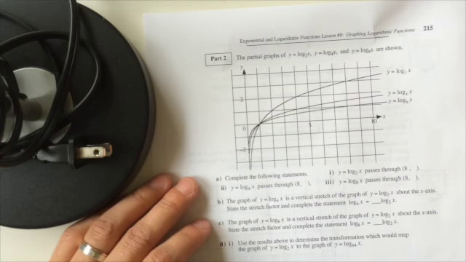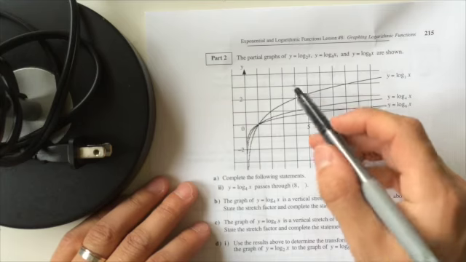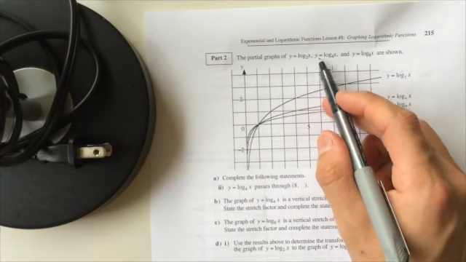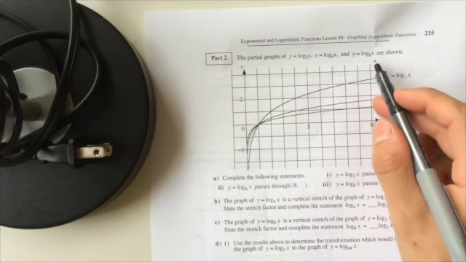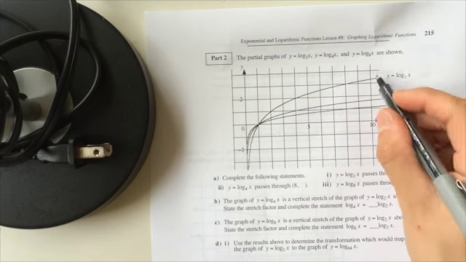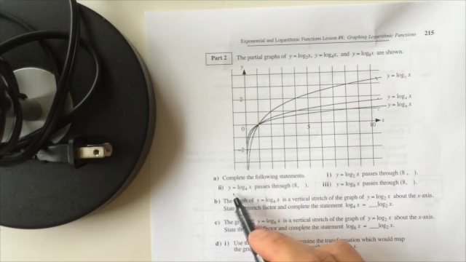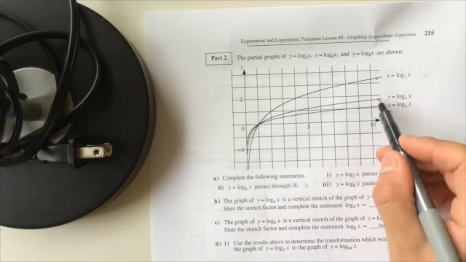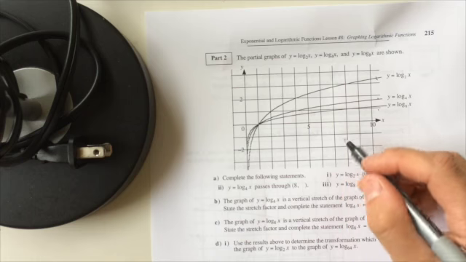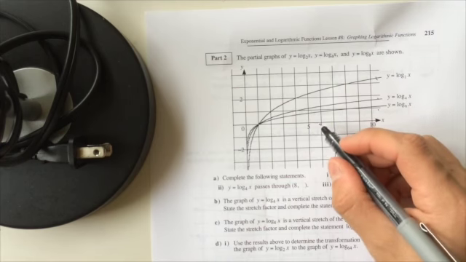So we have some partial graphs given to us. Now we have the partial graph of y equals log 2 of x, y equals log 4 of x, and y equals log 8 of x. And all three of those are shown. We want to complete the following statements. Y equals log 4 of x passes through the point 8 and 3/2.